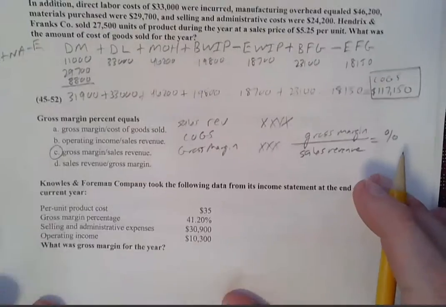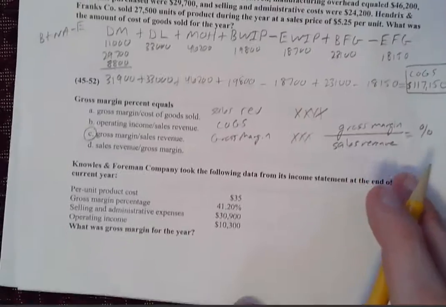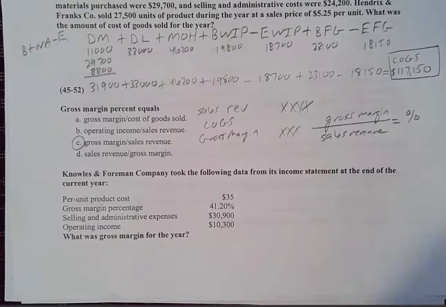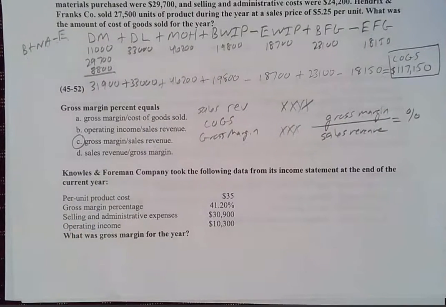Okay, let's see what we've got here. It says Knowles and Foreman Company took the following data from its income statement at the end of the current year, and they want to know what was the gross margin for the year.